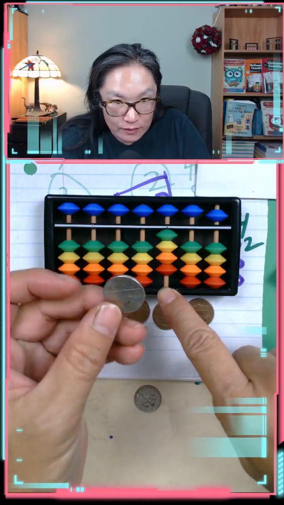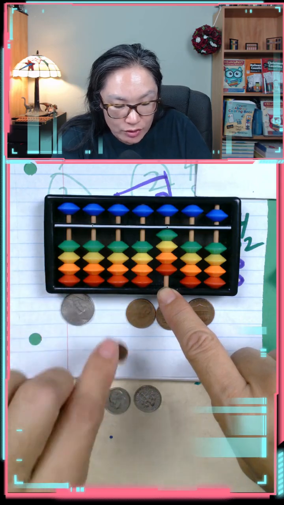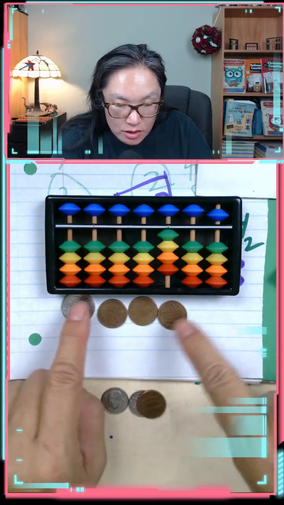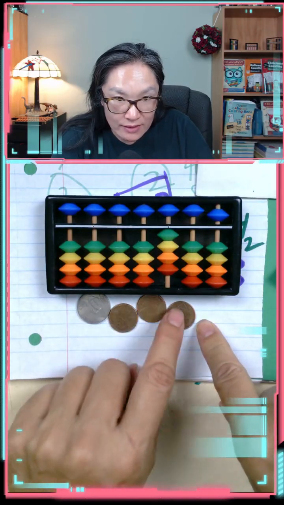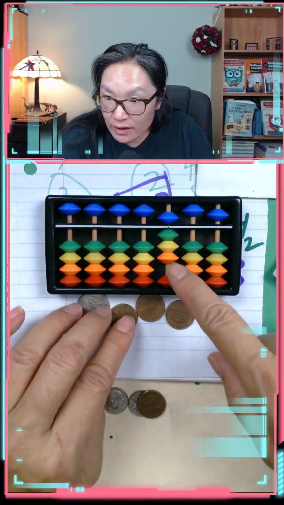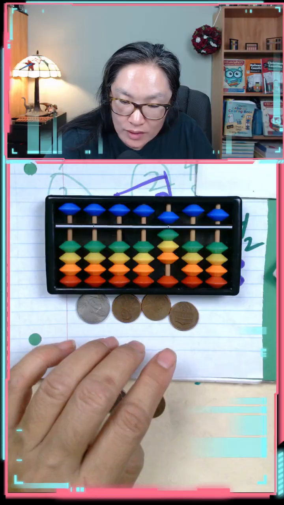But I have a nickel. Because I have a nickel, I'm going to give you my nickel, but that's too much. So I need to take away the 1. So my final answer is 8. 5, 6, 7, 8. I can add the 5, take away the 1, and my final answer is 8. I could do it again with these cubes.